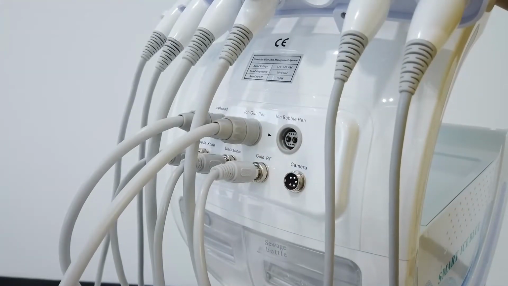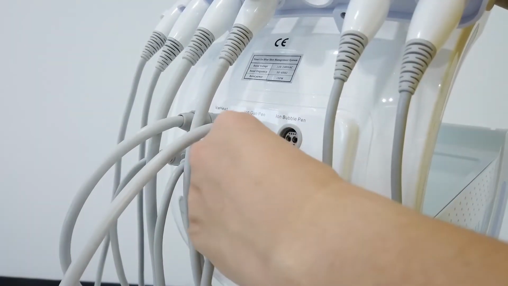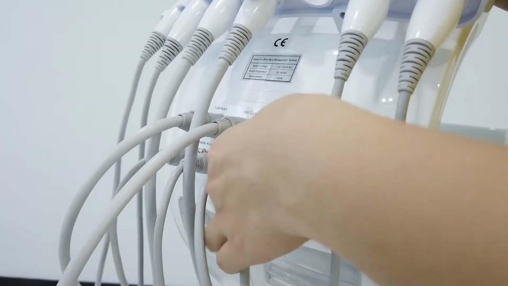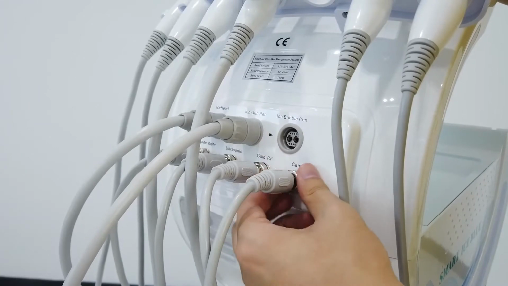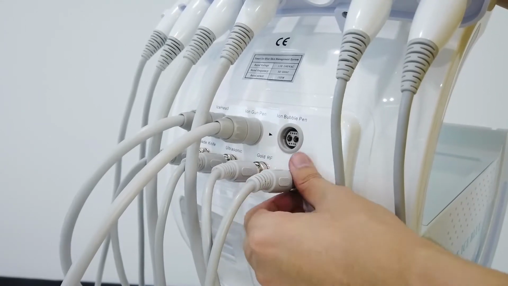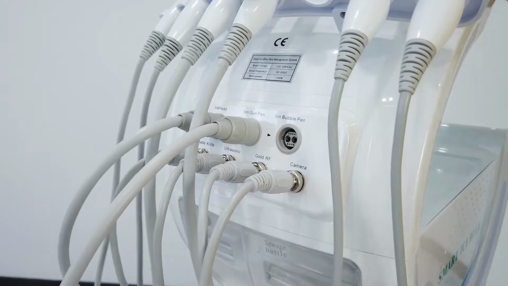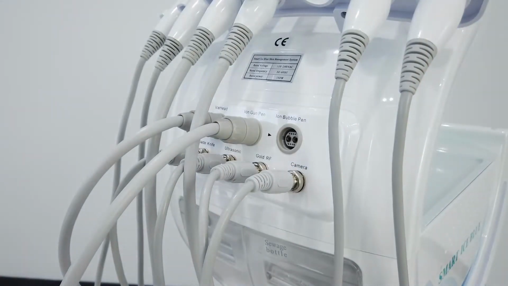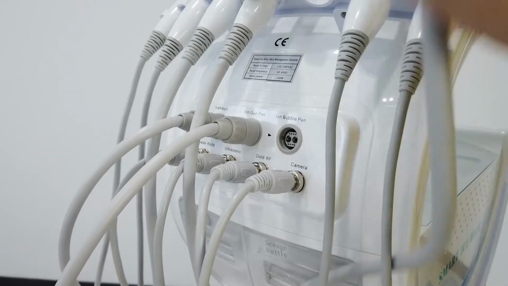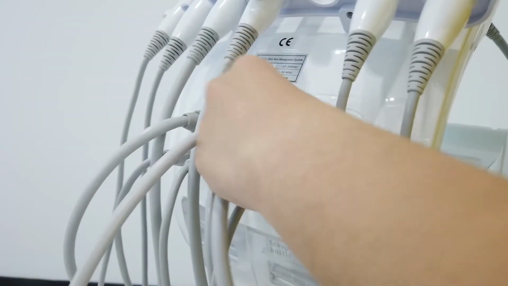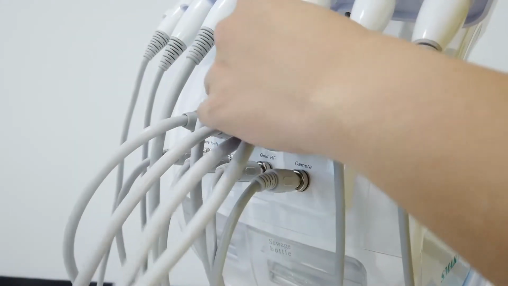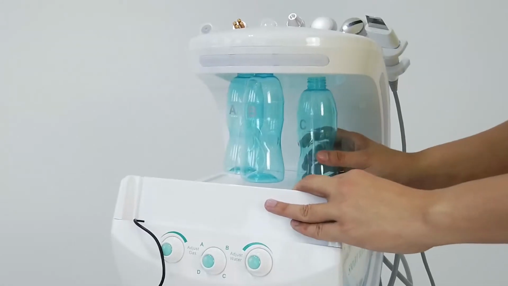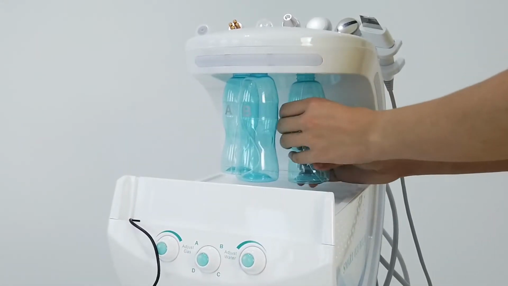When we receive the machine, we install all the handles into the machine. Now we install these motors into the machine.